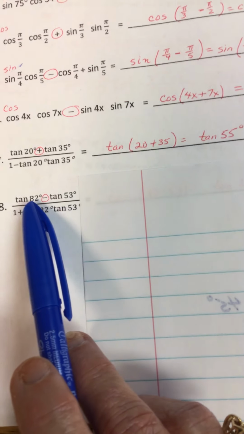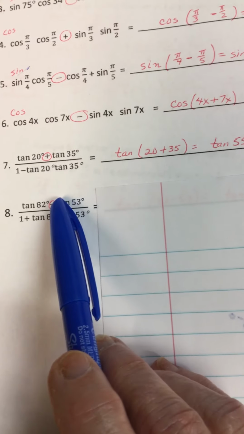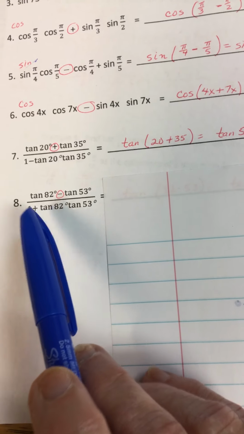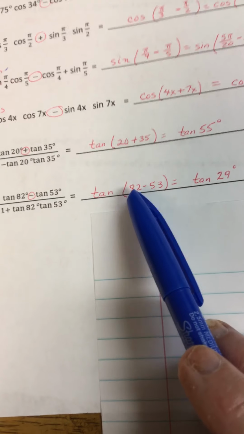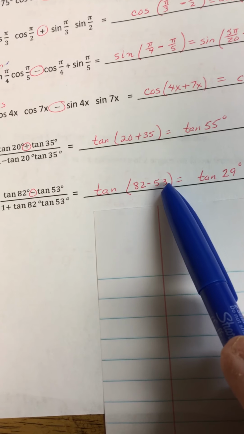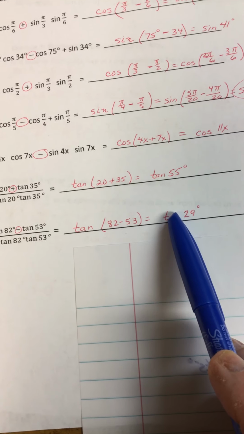This time, first angle, second angle, subtraction, change to plus. So this is a difference. So this time it's the tan of 82 minus 53, which would be equivalent to the tangent of 25 degrees.